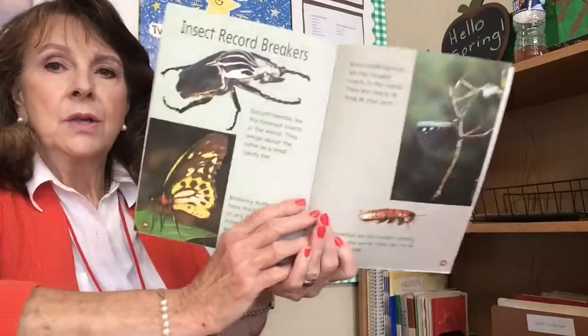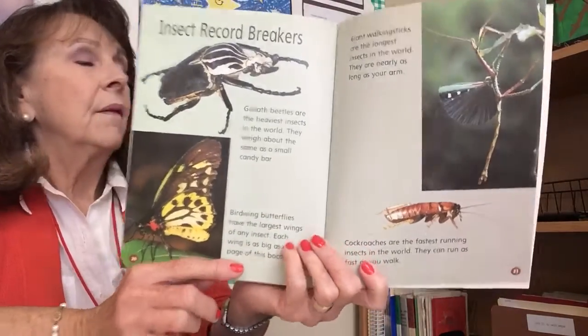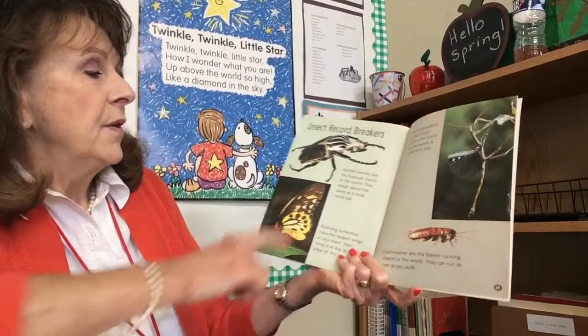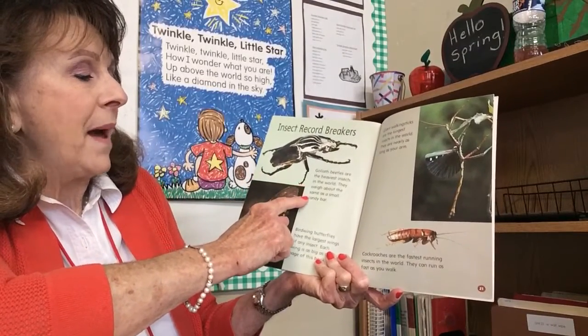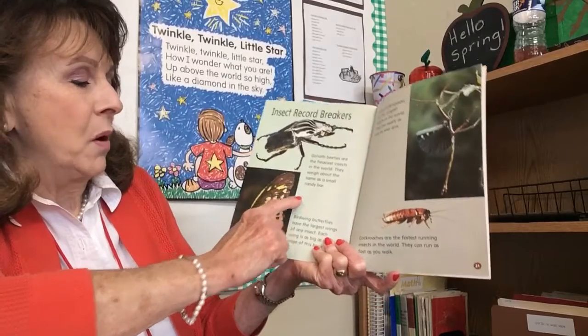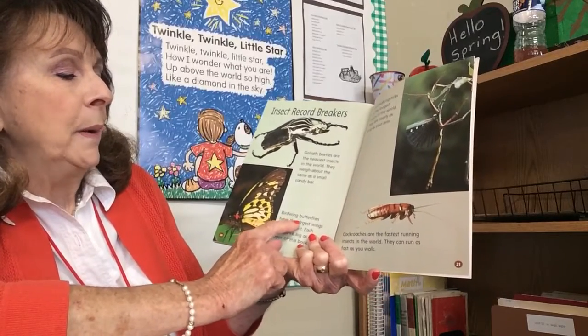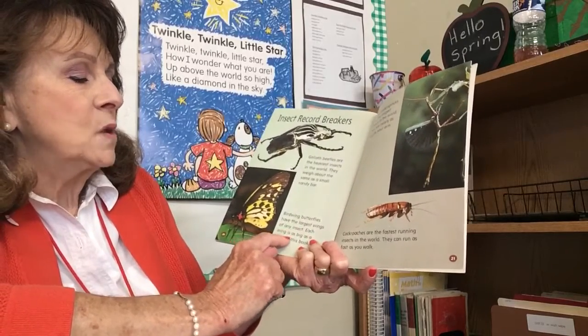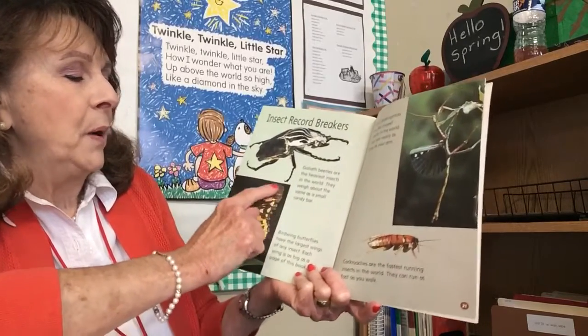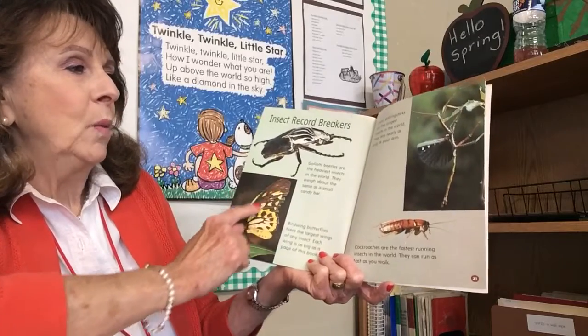Okay, and then these are unusual insects. It says Goliath beetles are the heaviest insects in the world. They weigh about the same as a small candy bar. And the birdwing butterflies have the largest wings of any insect. Each wing is as big as a page of this book. So it has big wings.